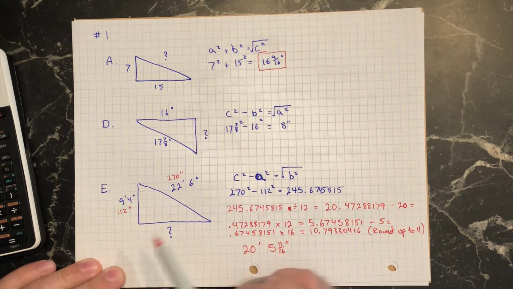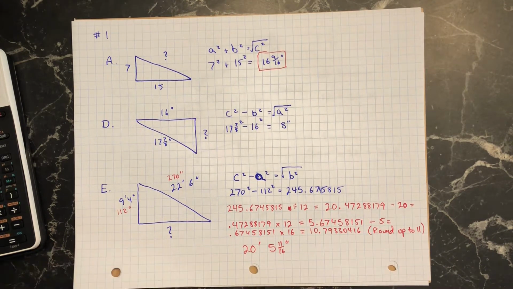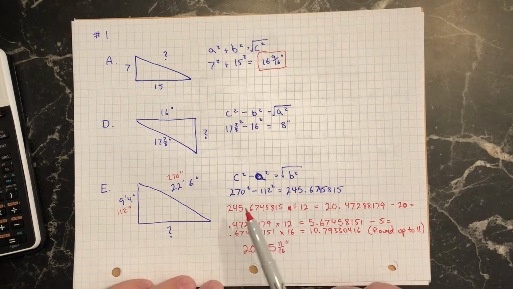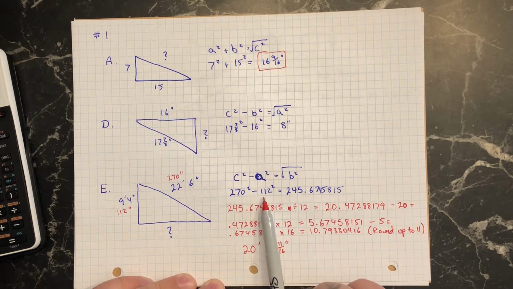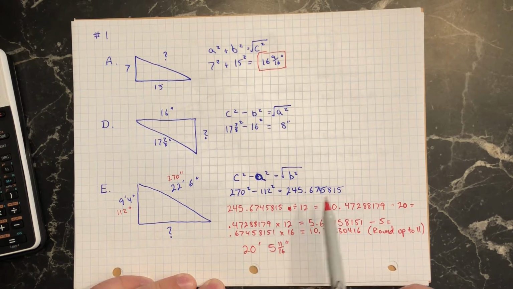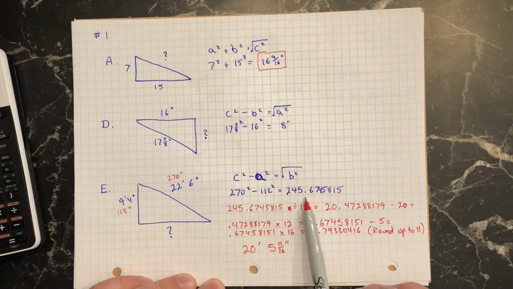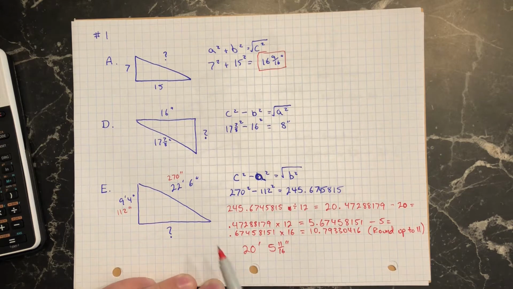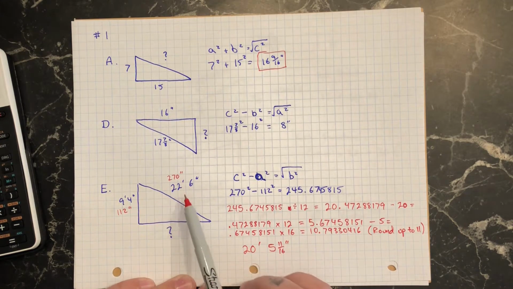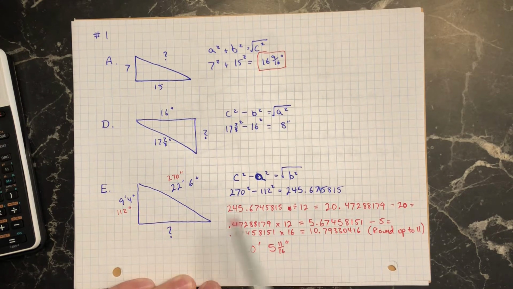So this would be 9.333 continuing. I did this, changed it to inches, and then I'm going to convert it to feet in the end. So anyway, 270 squared minus 112 squared gives me 245.6745815.